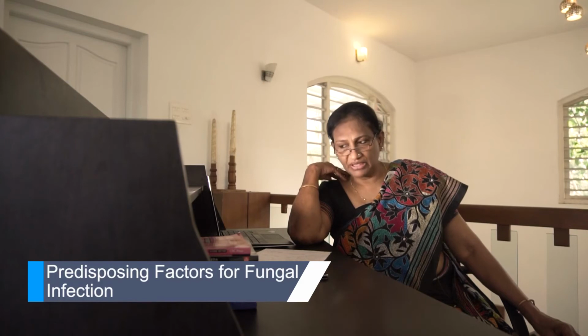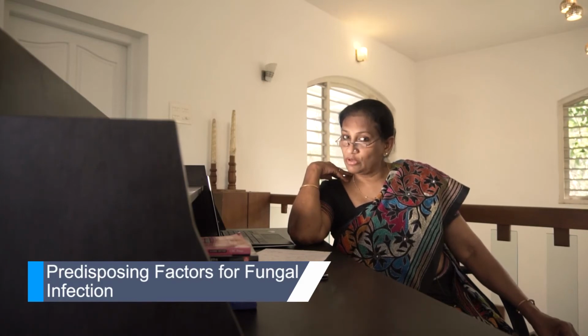Now, what are the predisposing factors for these fungal infections? The most common cause for a fungal infection is poor personal hygiene. Other things include obesity, where your folds become warmer and humid. So the fungi prefer those areas which are warm and moist and invade the body. So obesity is an important factor. Then you have the tight-fitting clothes, which prevent air entry. So again, the skin becomes moist and warm, and the fungus can easily invade.